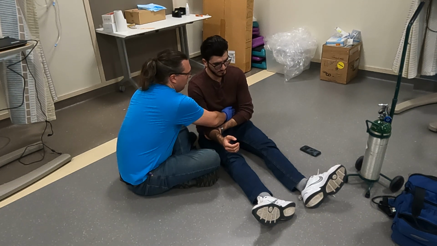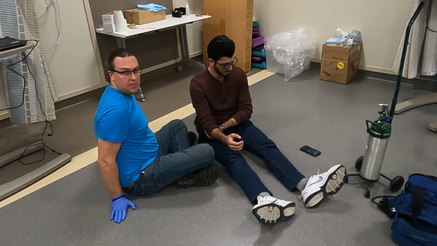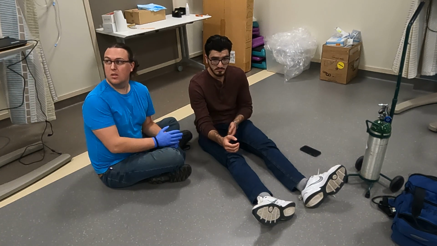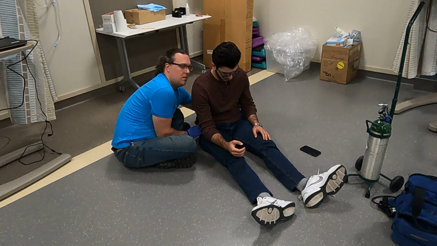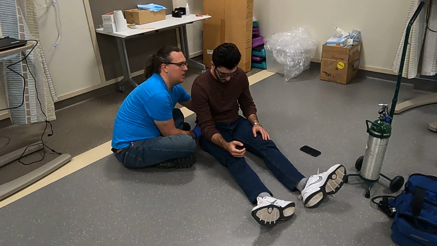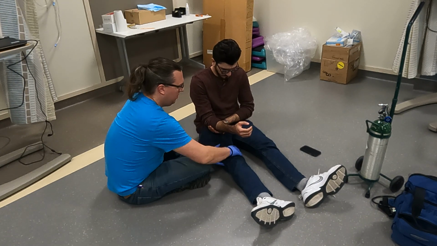I'm gonna feel your belly here real quick. Any pain in your belly? No. Abdomen soft, non-tender to palpation? Yes. Okay. I'll check your hips here. Any pain as I push on them here? No. Okay. Just gonna go down your leg here real quick.